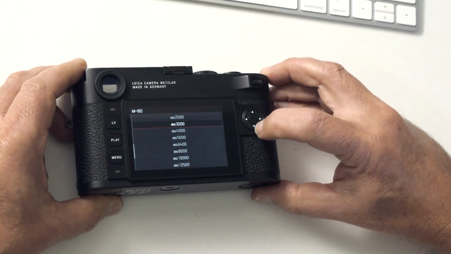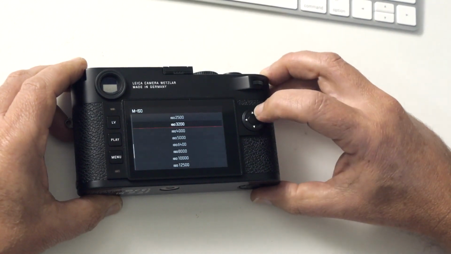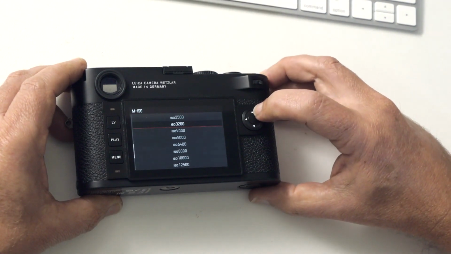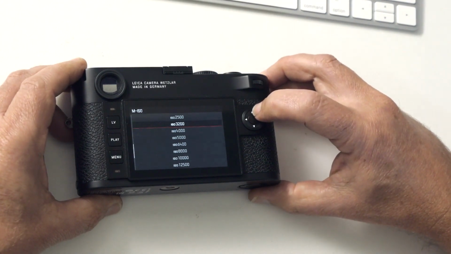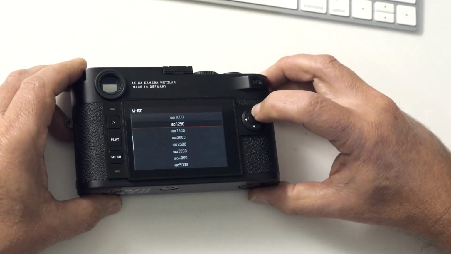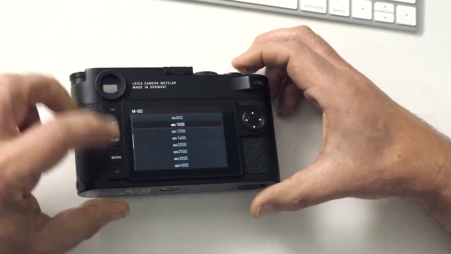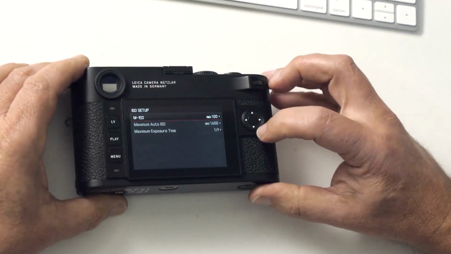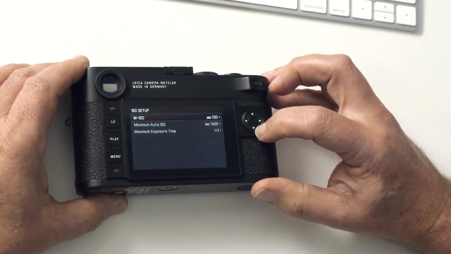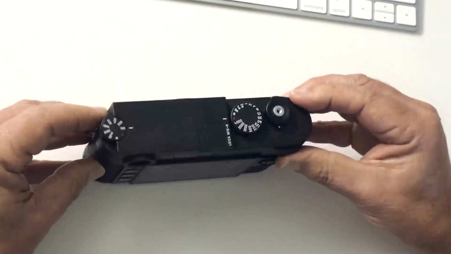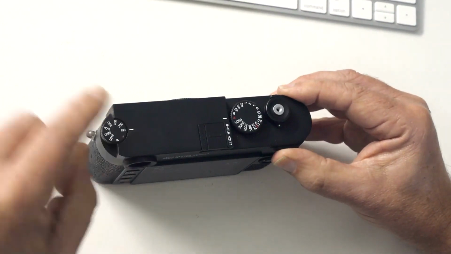Personally, I don't go above 6400 very often, but certainly with the new M10-R, you can go up to 12,500 without too much trouble, and maybe a little bit of noise reduction work done later. So let me just pop out of that menu there. Maximum auto ISO. This is for the auto ISO setting, which of course is on here, on A on the little dial.